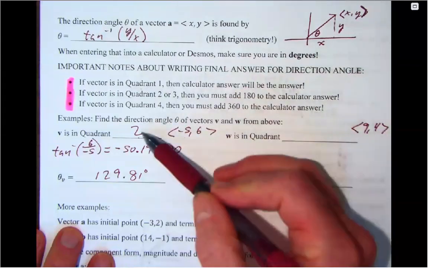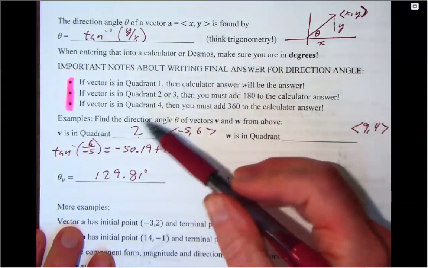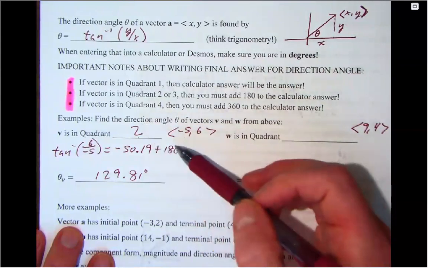And again, if you're in quadrant 3, you would also add 180. If it had been quadrant 4, you would add 360.